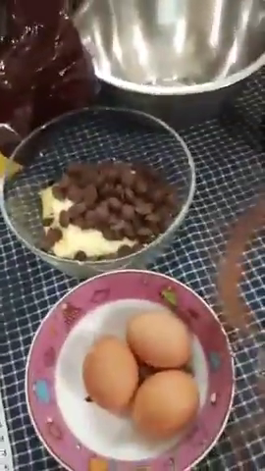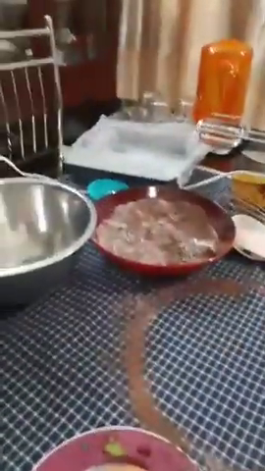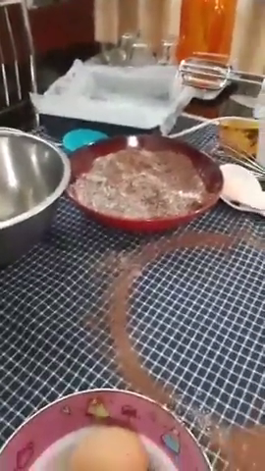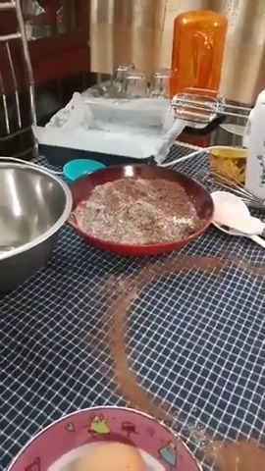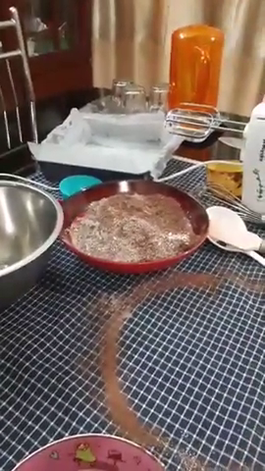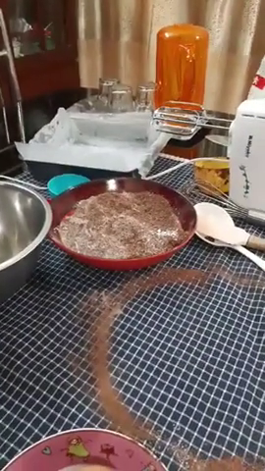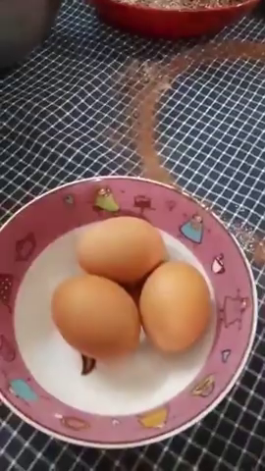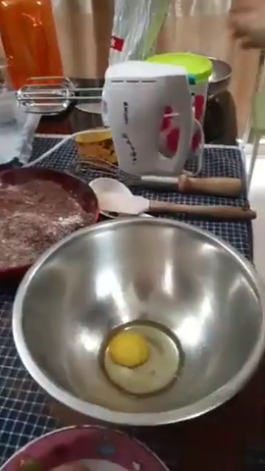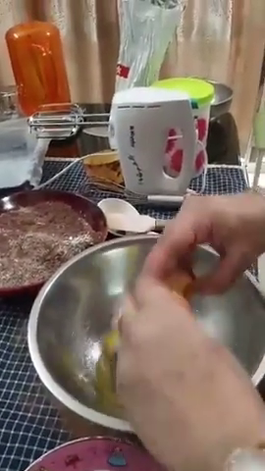Okay, so first things first, I'm going to melt the chocolate with the butter. That is microwave high for 30 seconds to melt it. The eggs will be cracked into a bowl, a big bowl. This is where the mixture is going to take place.